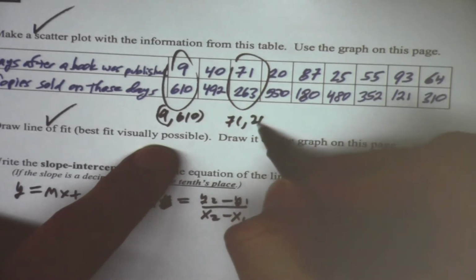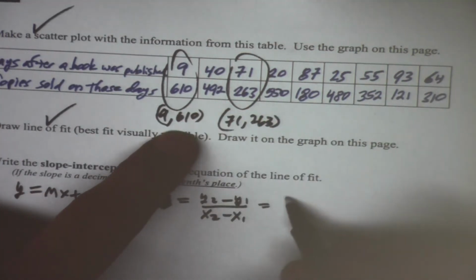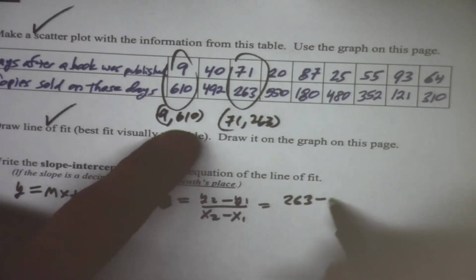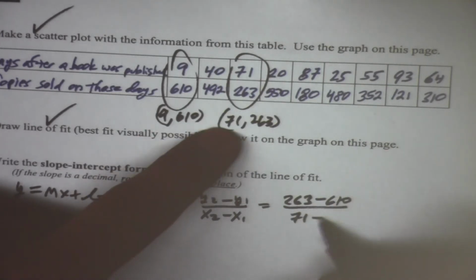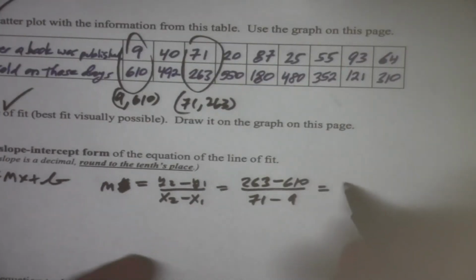If it's easier for me to remember, it's 263 minus 610 over 71 minus 9, which gives me negative 347 over 62.